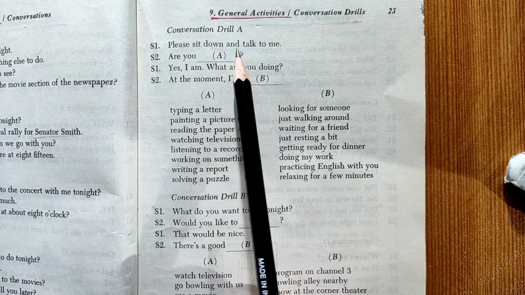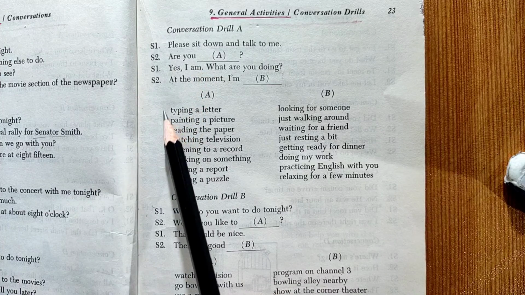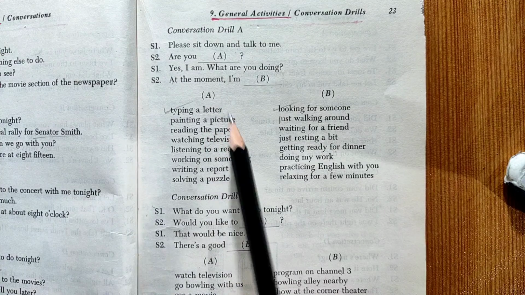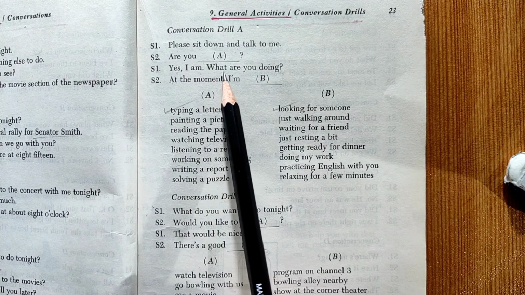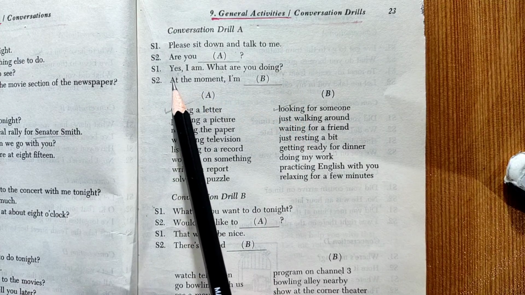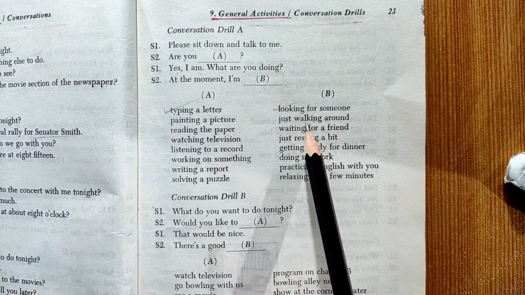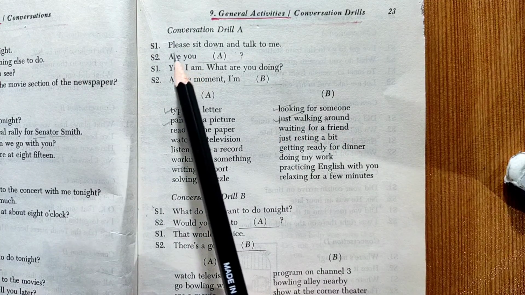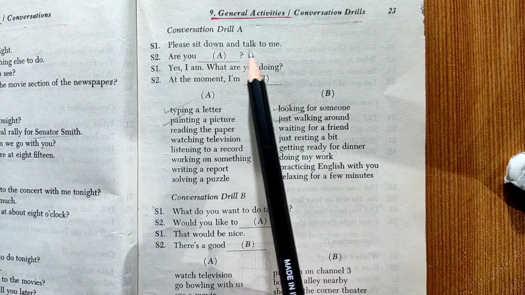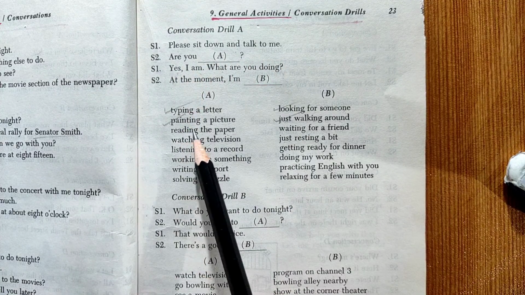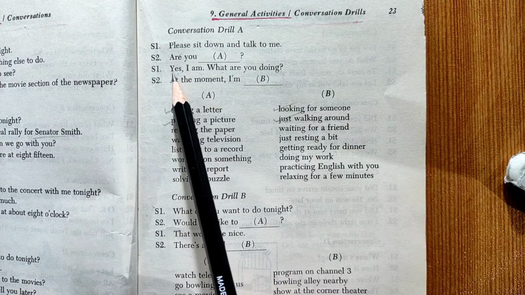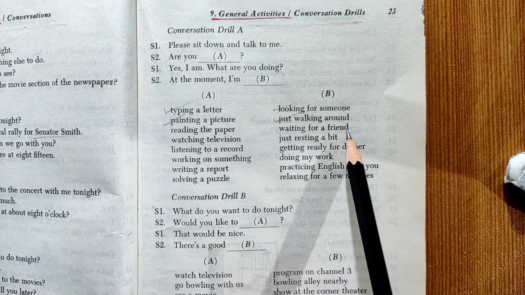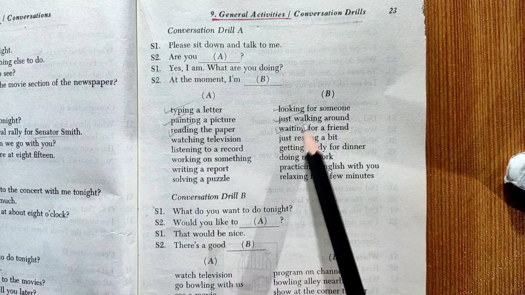Please sit down and talk to me. Are you painting a picture? Yes, I am. What are you doing? At the moment, I am just walking around. Again, third time. Please sit down and talk to me. Are you reading the paper? Yes, I am. What are you doing? Waiting for a friend.